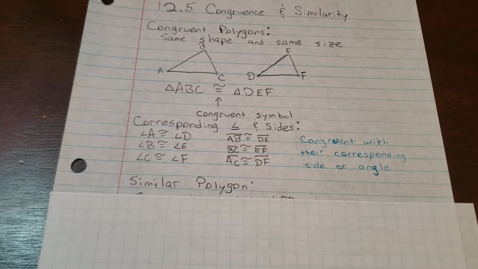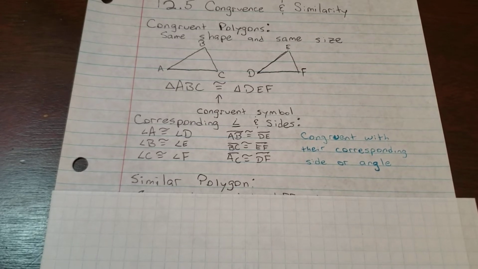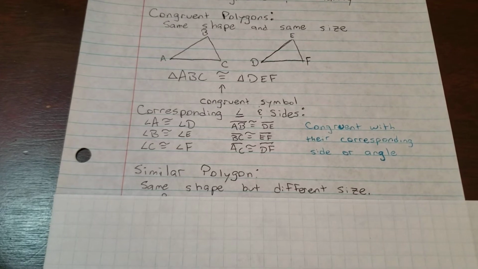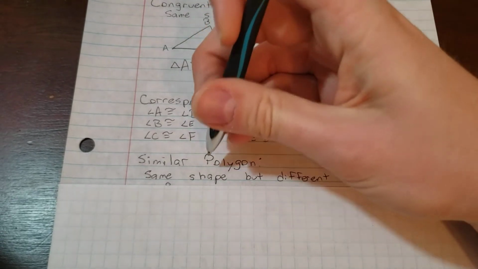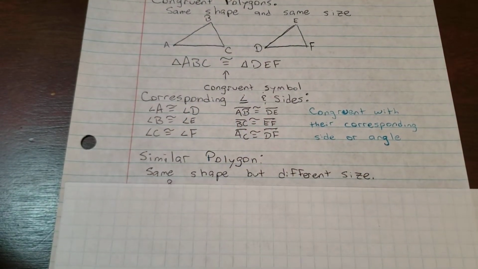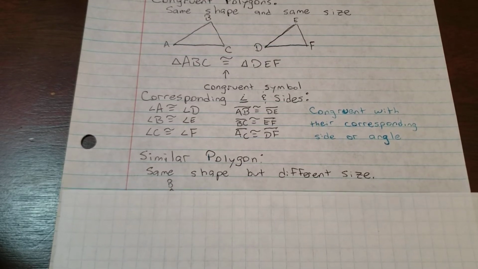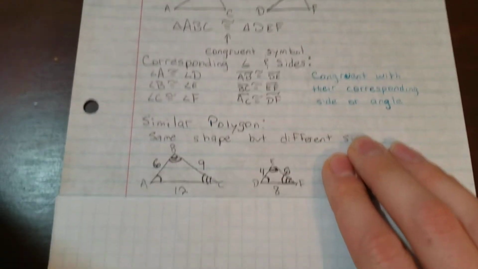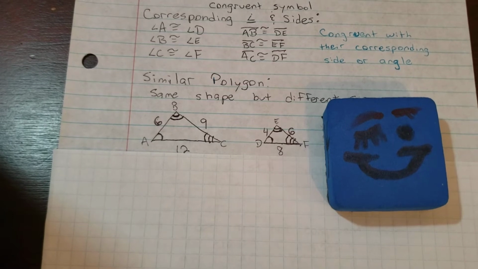Moving on from corresponding and congruent, we're talking about similar polygons. Similar polygons are a little bit different because they're the same shape, but they have a different size. So their angles are going to be the same, and I'll show you that in just a second. But the lengths are different. So this has all sorts of different things going on. Let's see. I'm just going to put this right here for now.